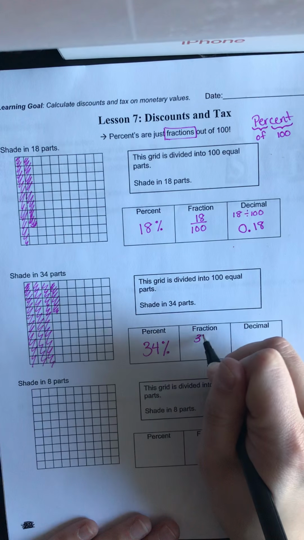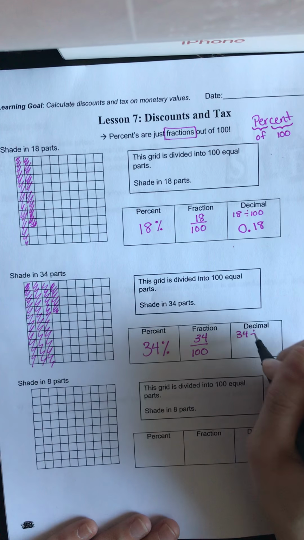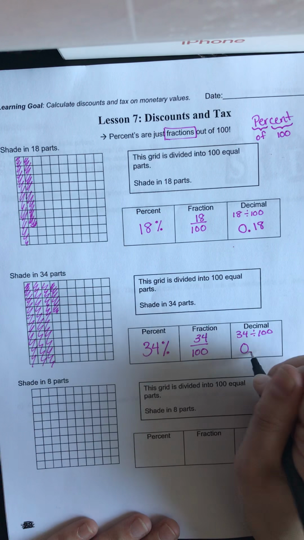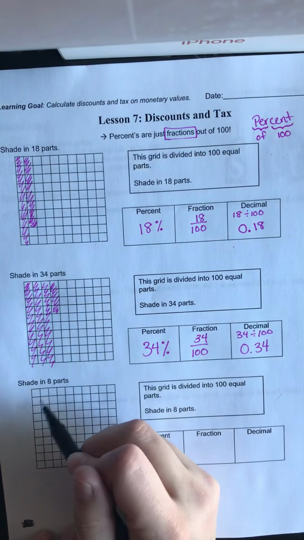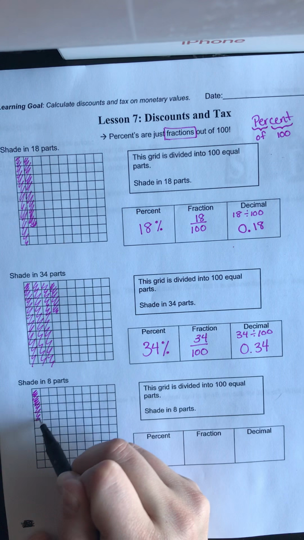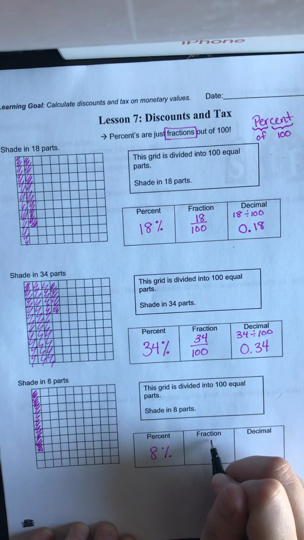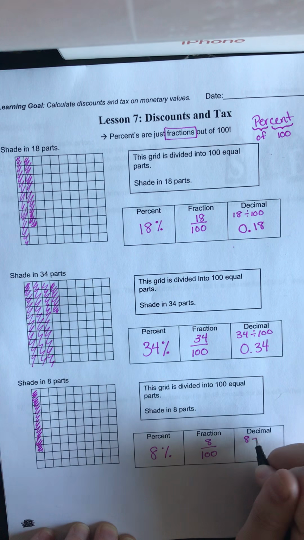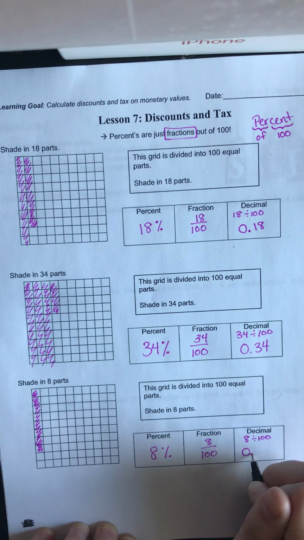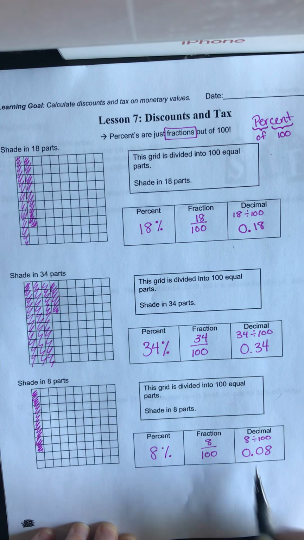As a fraction, that's just 34 out of the 100 total boxes I had. And I can just divide that by 100 to get my decimal. Okay, last one we'll do together. I'm just shading in 8 parts here, so not a whole row. And that's just 8% of my total. If I want that as a fraction, 8 over 100. And if I divide 8 by 100, you've got to be careful here, because it's going to be 0.08. So you've got to be really careful when you look at that 0 there.